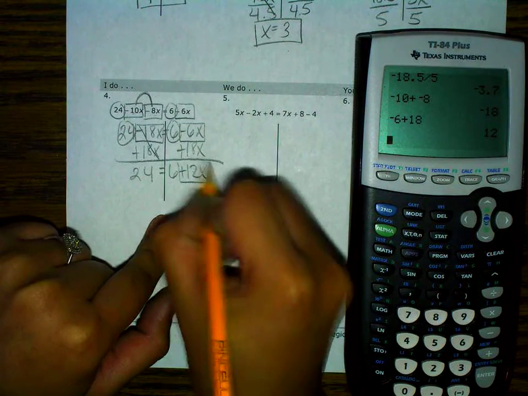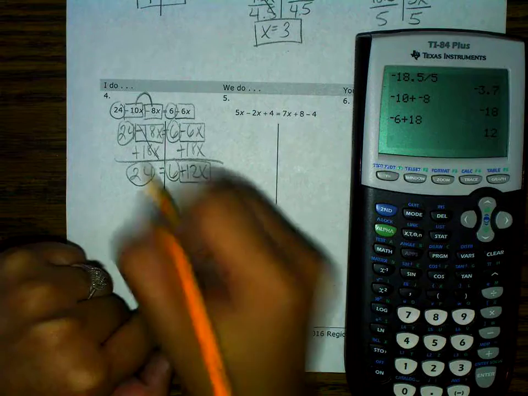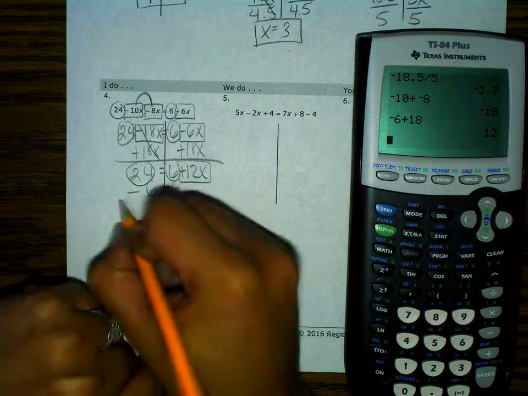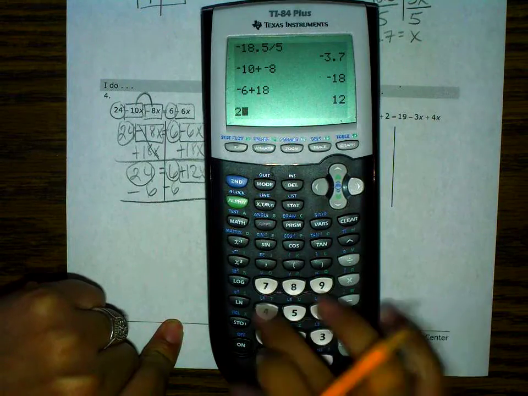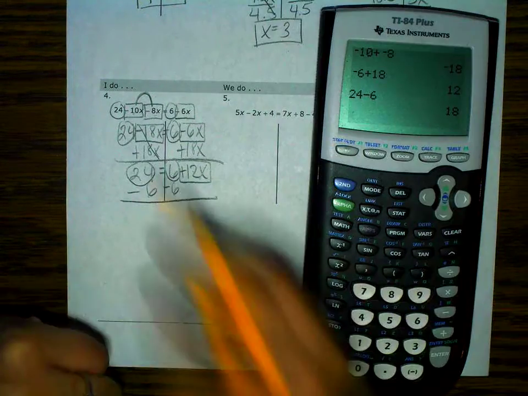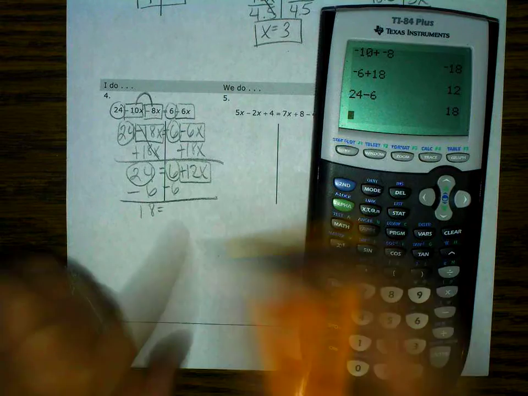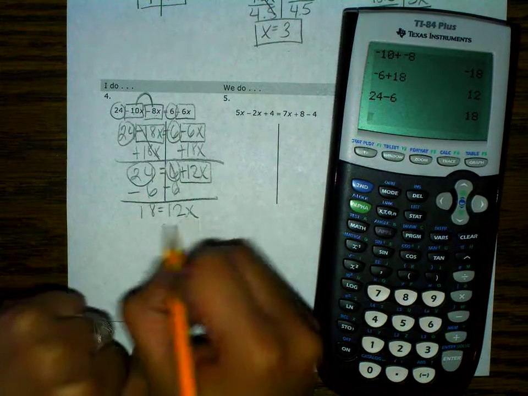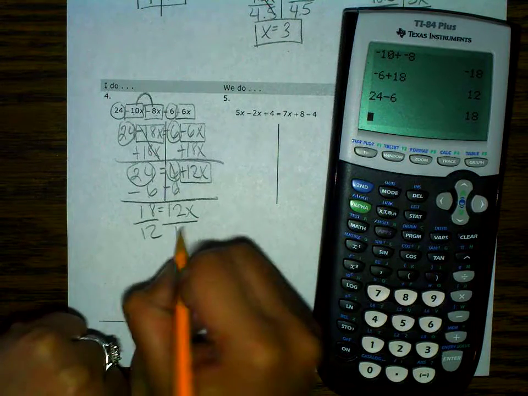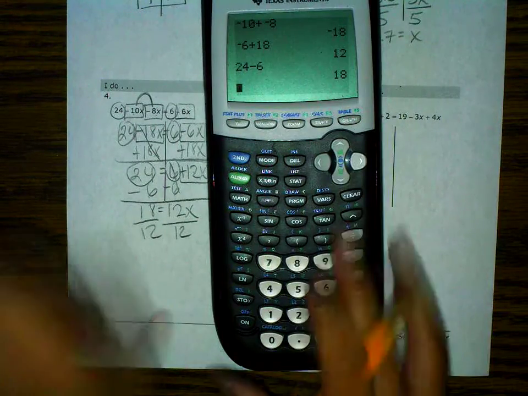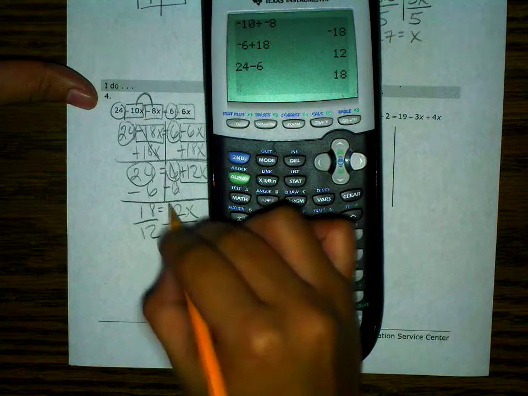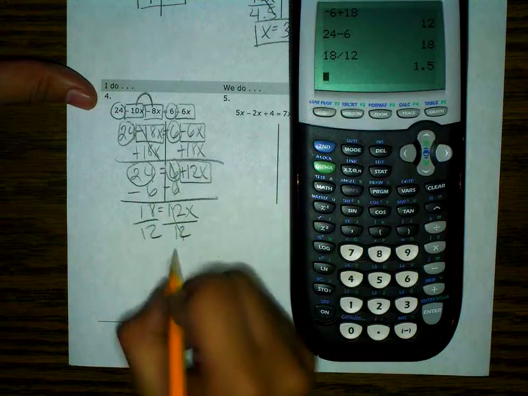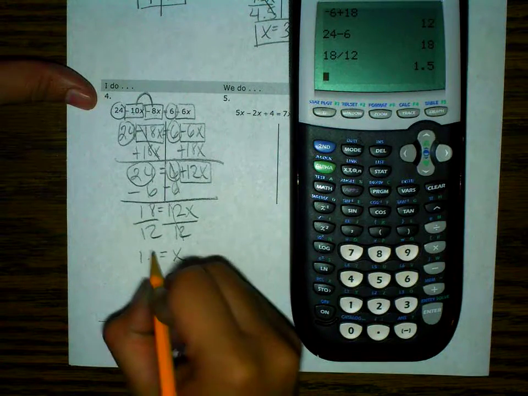So I have box, circle, circle, get rid of this 6, minus 6, minus 6. So 24 minus 6 equals 18, equal to 12x, because that went away. Divide by 12 on both sides since it's the number in front of the x. 18 divided by 12 is equal to 1.5. So x equals 1.5.